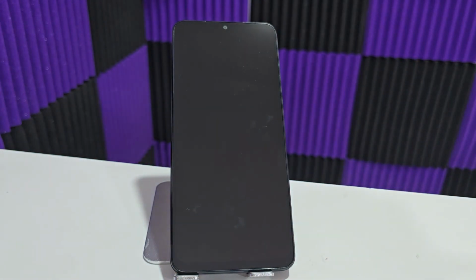We're going to wait for our phone to take us directly to the home screen. When our phone takes us directly to the home screen, we'll be finishing this recovery process. We'll wait a few seconds for it to take us to the home screen, and we'll be finishing the whole process. That's why it's always recommended to watch a step-by-step video tutorial so you don't miss any details.